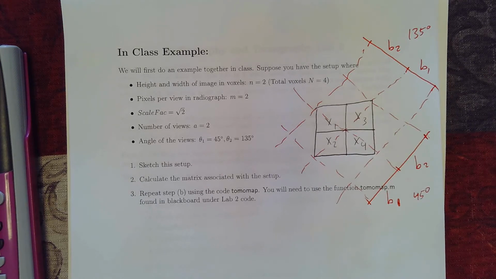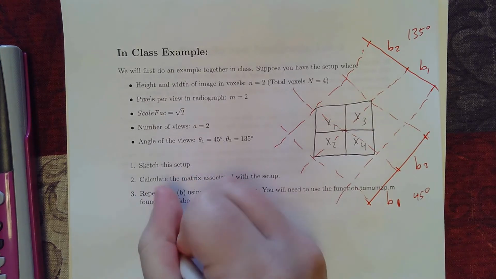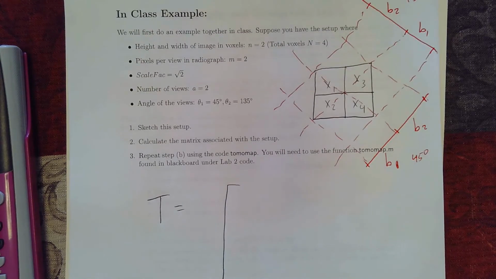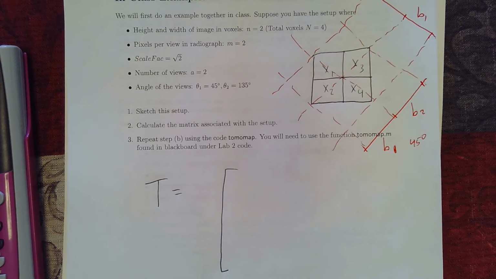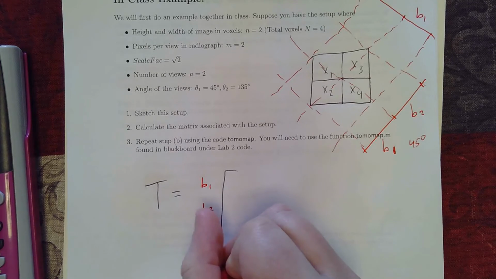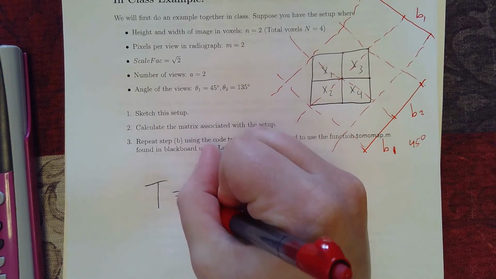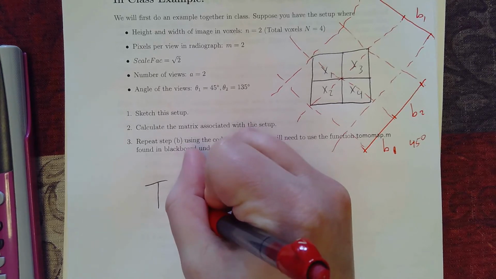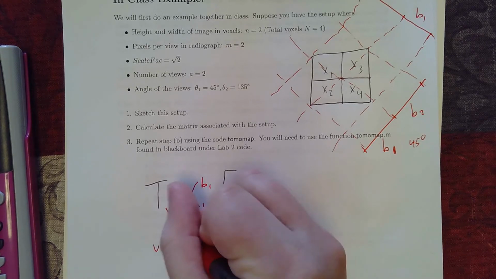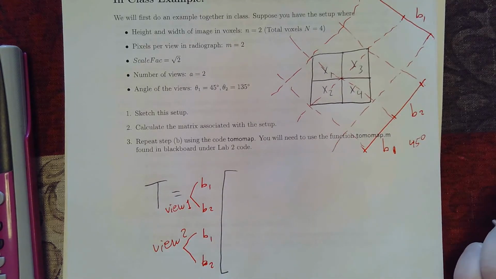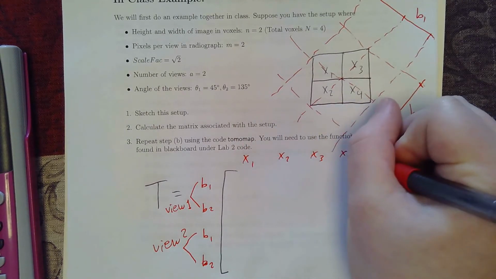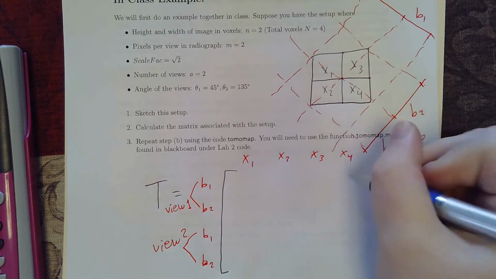As we go ahead and create our matrix, we'll call it T. Each of these rows is going to correspond to a beam path, but from a different view. So these first two will be view 1, which was our 45 degrees, and these next two will correspond to view 2, which is 135 degrees up there. And then remember, each column is the percentage of the different voxels that we have, x1 through x4.